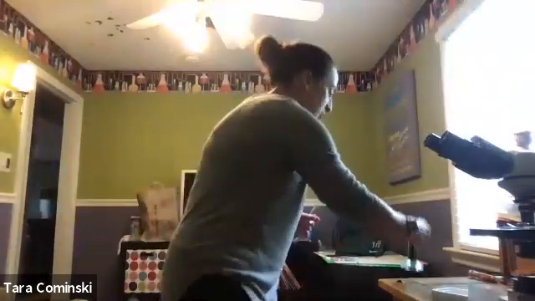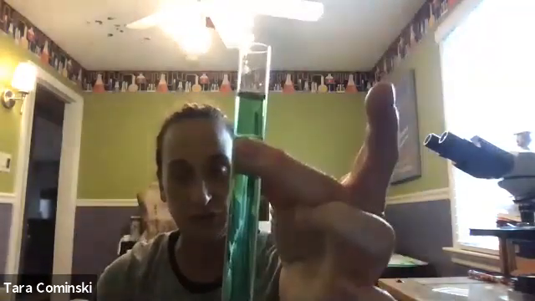So here's my test tube, okay? Here's my test tube. Here's my 20 milliliters of water that I measured. I actually forgot to check how much this holds. Ooh, we're lucky. All right, so I poured 20 milliliters into here. So here's my test tube now.